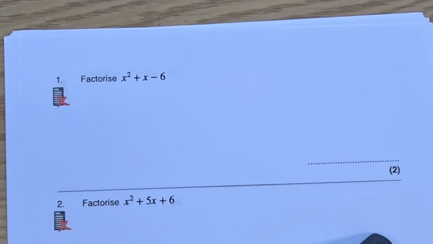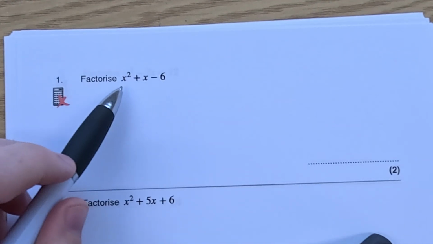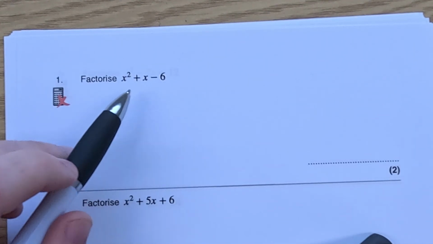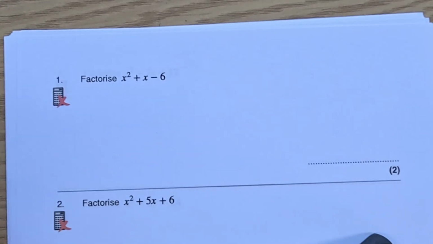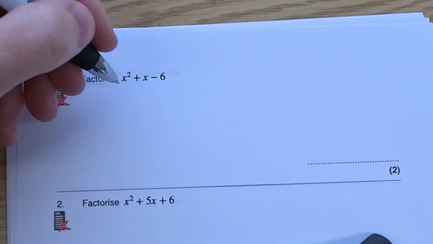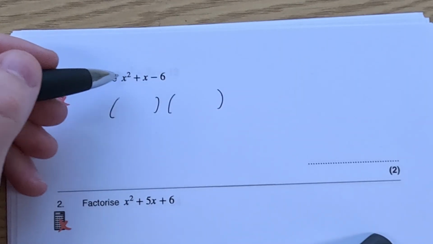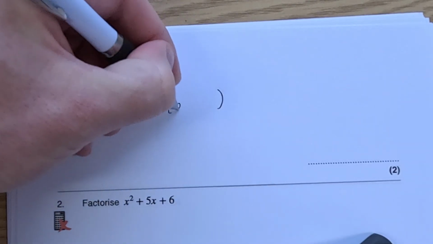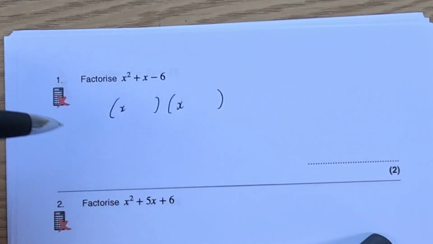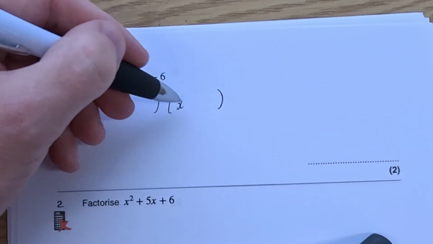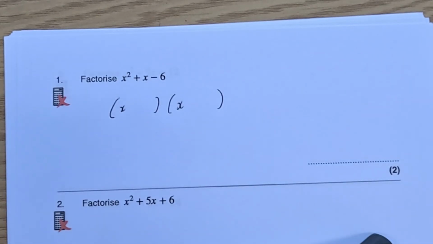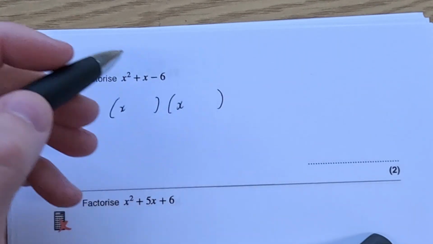So question number one. We've been asked to factorize x squared plus x minus 6. So if we want to factorize this quadratic, we're going to have two brackets. We're going to put down two brackets, and because it's x squared at the front, we're going to put x's at the front of both brackets. So an x there and an x there, because when we expand the brackets, x times x is x squared.